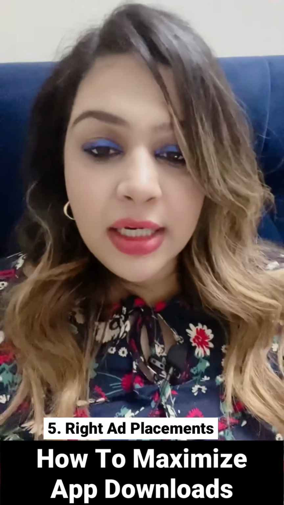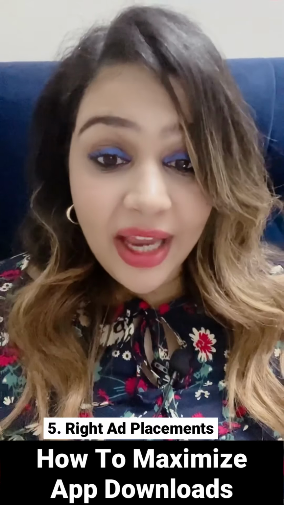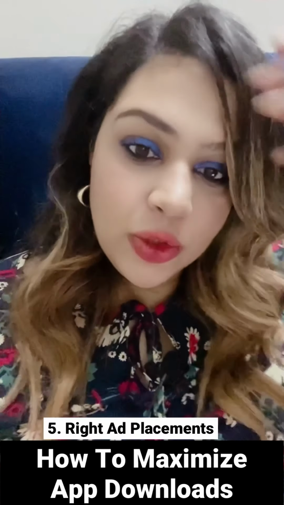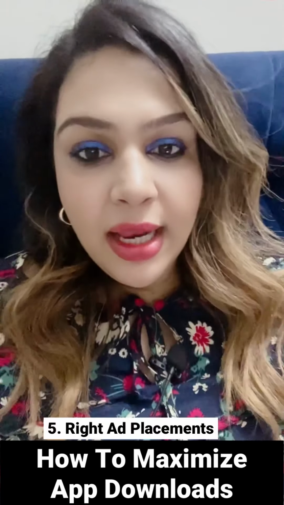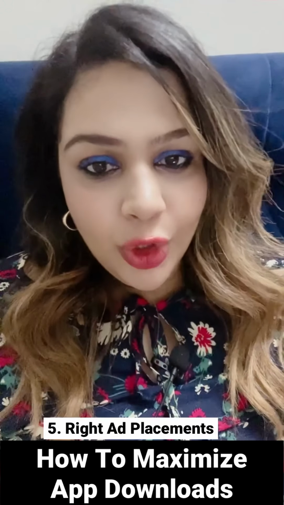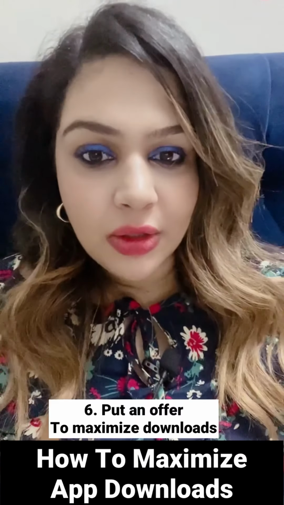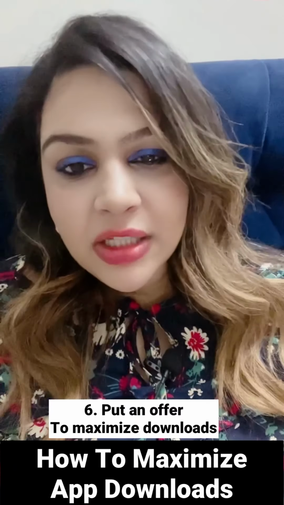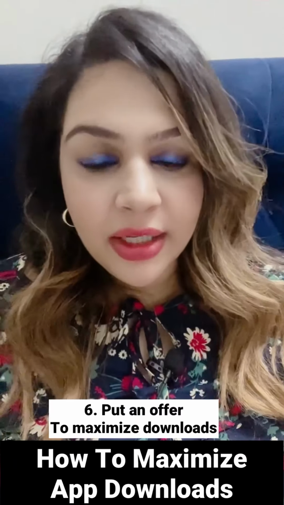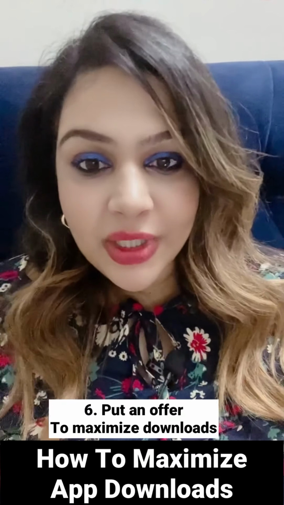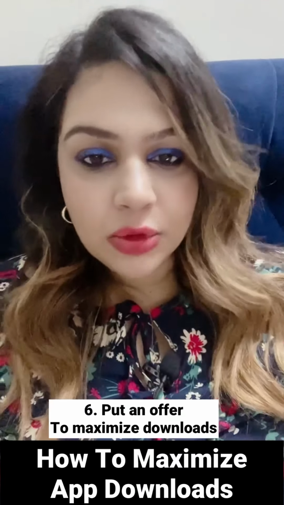Number fifth, it is very important to select the right ad placements. Otherwise, you will not be able to optimize it well, and moreover, you will be wasting all your budget. Number six, try to put an offer on the ad, like a 5% discount, 10% discount, something like that. That if you purchase using the app, you will be getting so and so discount.